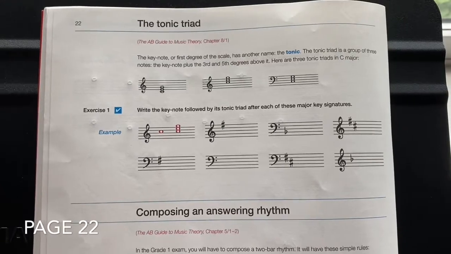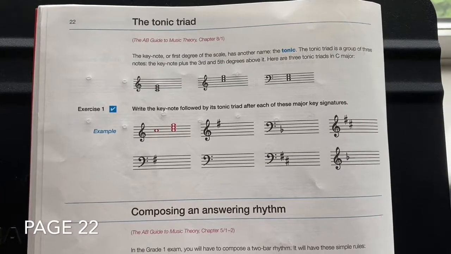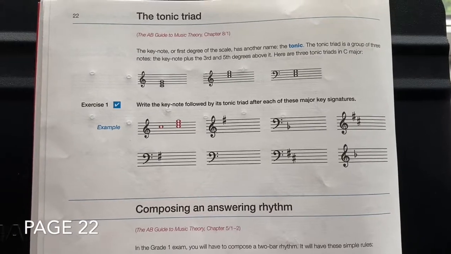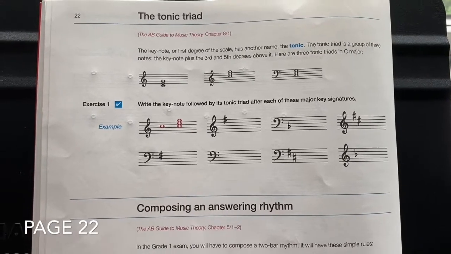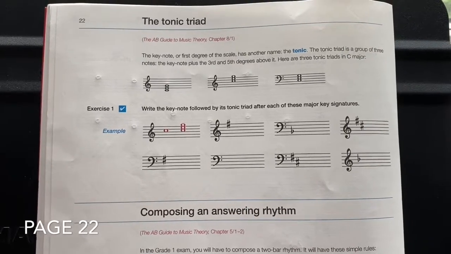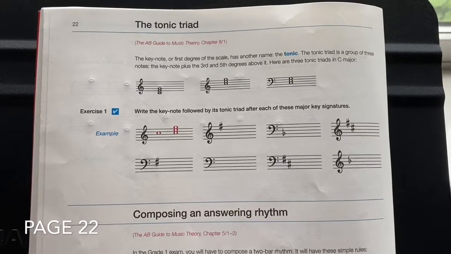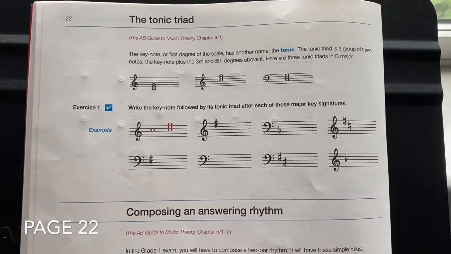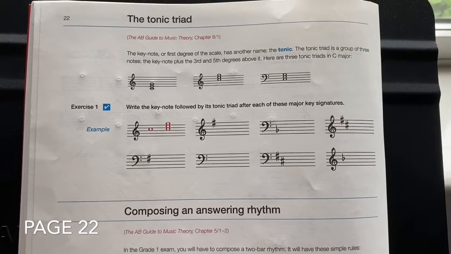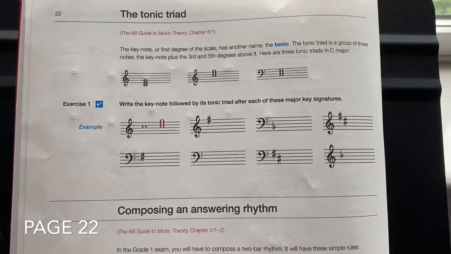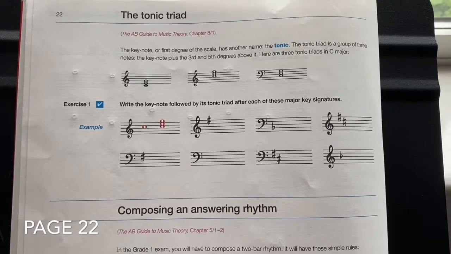If we look at page 22, it says the keynote or the first degree of the scale. So that means, in C major, the first note is C; in G major, the first note of the scale is G; in D major, the first note is D; and in F major, the first note of the scale, the keynote, is F, okay? So that first note of the scale is your keynote. It has another name and it's called the tonic. So rather than me calling it the first note or the keynote, from now on you may hear the reference of the word the tonic.